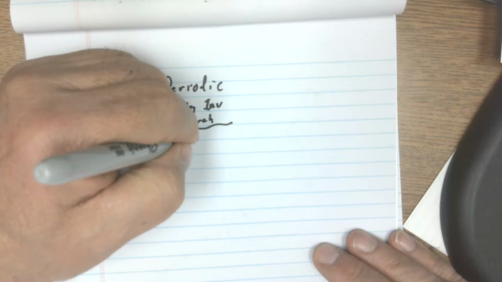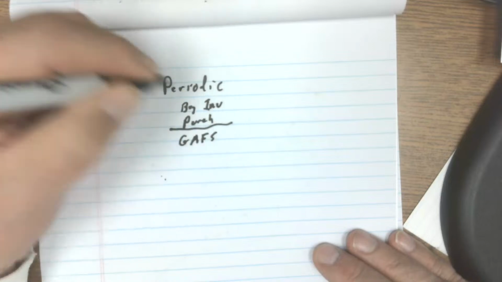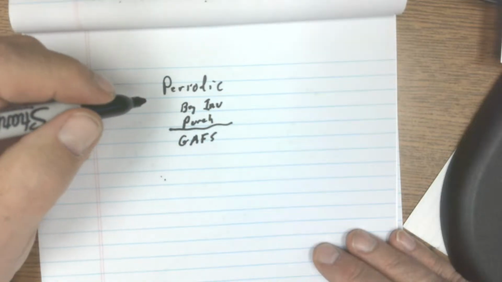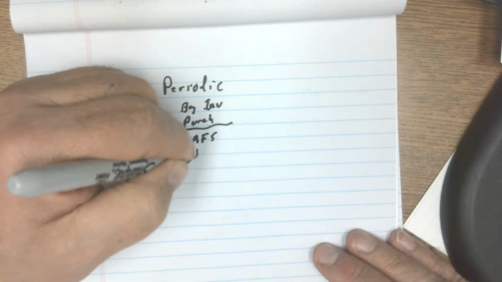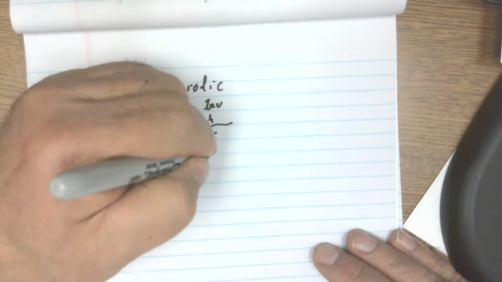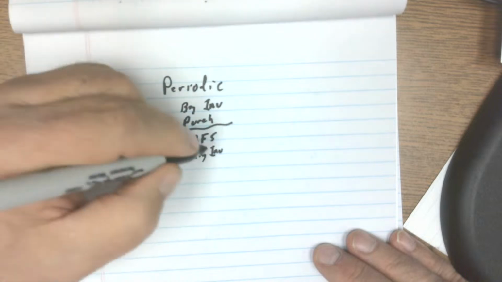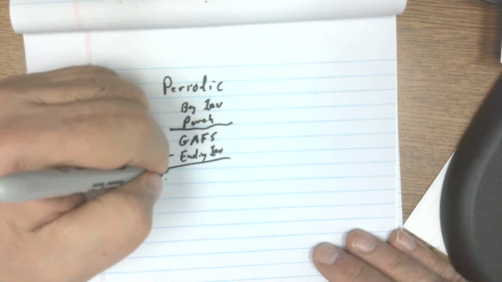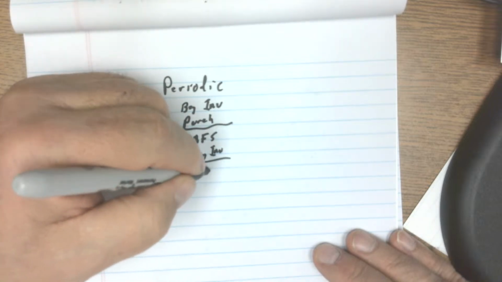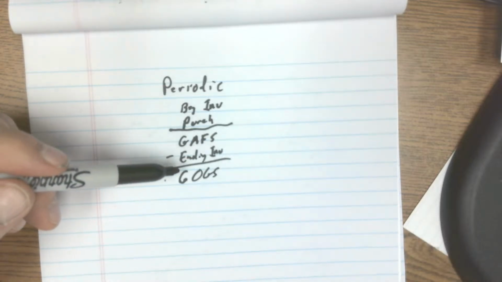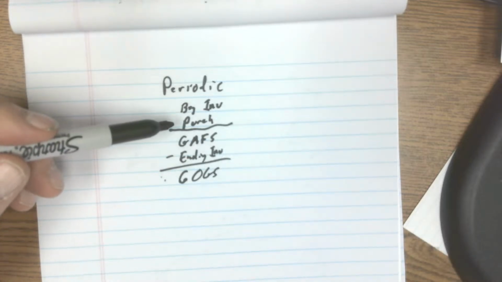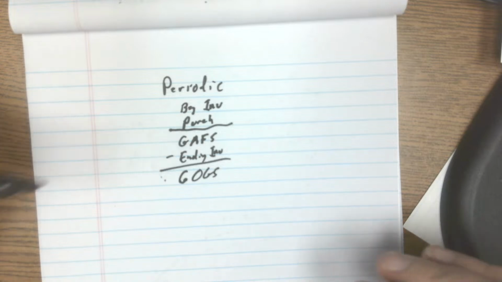That gives you your goods available for sale. This is a merchandising company. Subtract off your ending inventory, and that'll give you your cost of goods sold. So until you take that final inventory on a periodic system, you won't know what you sold.